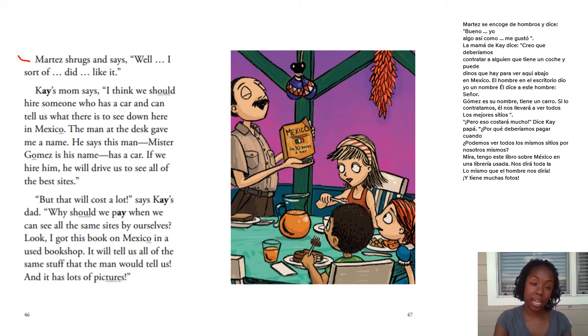Finger underneath the word Kay's. Kay's mom says, I think we should hire someone who has a car and can tell us what there is to see down here in Mexico. The man at the desk gave me a name. He says this man, Mr. Gomez is his name, has a car. If we hire him, he will drive us to see all of the best sights.